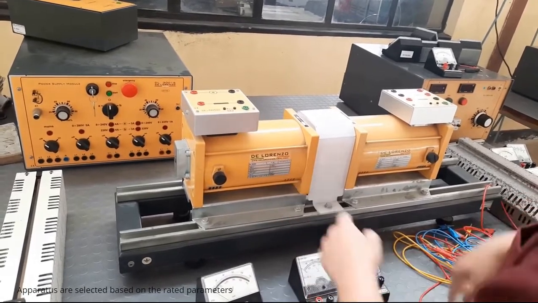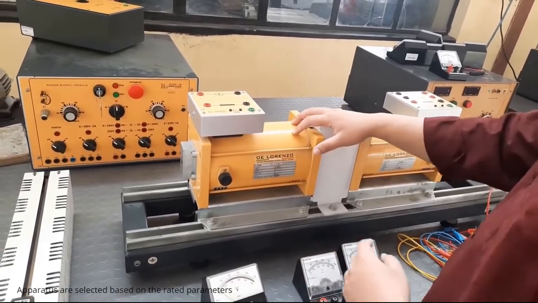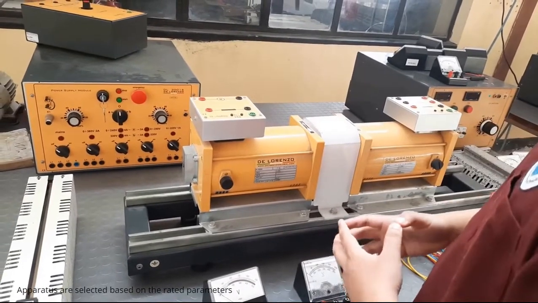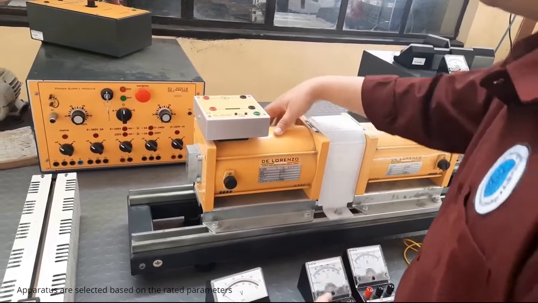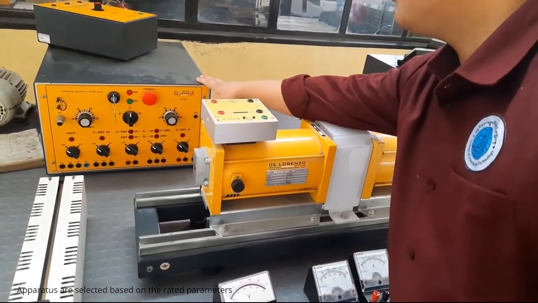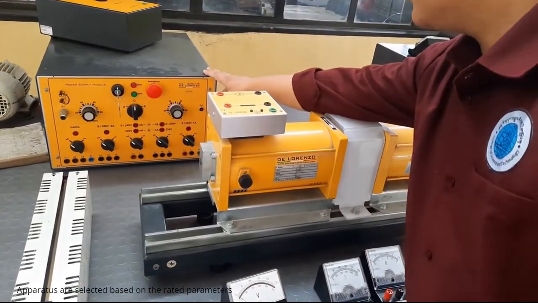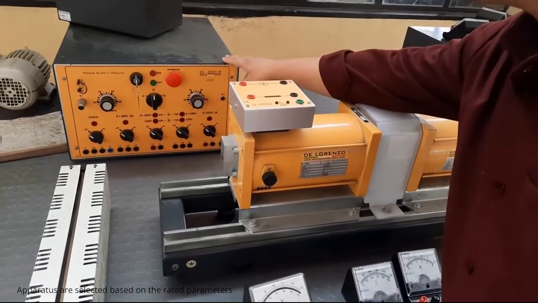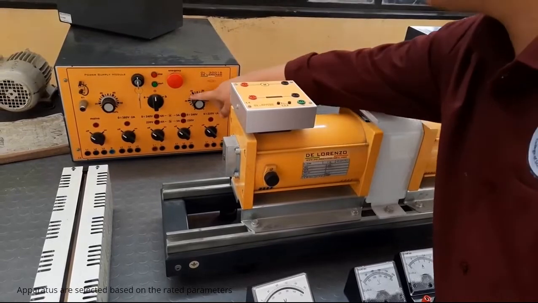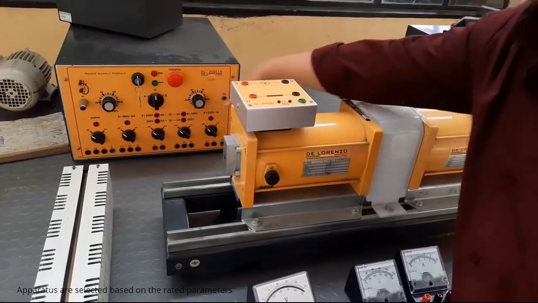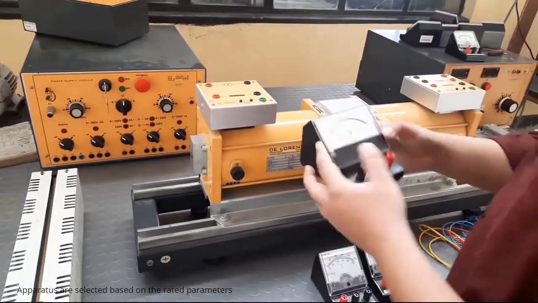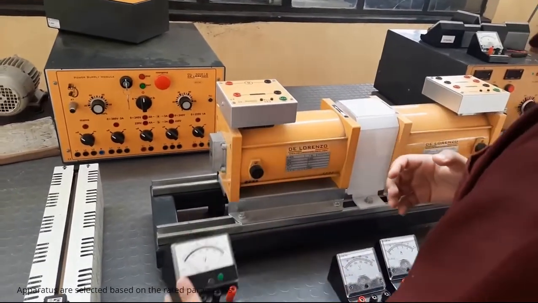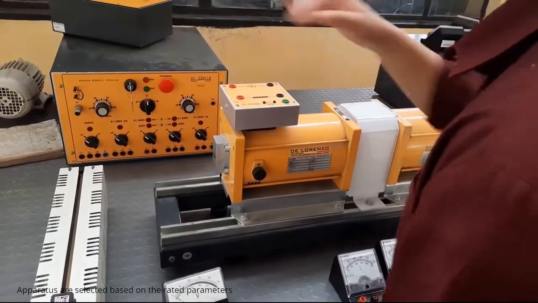That means we have to give the maximum voltage to this motor, that is 220 volt, and that 220 volt is given by this DC supply, power supply module. We just give the DC supply in terms of percentage. So in order to know the actual voltage given, we use this voltmeter on the supply side.